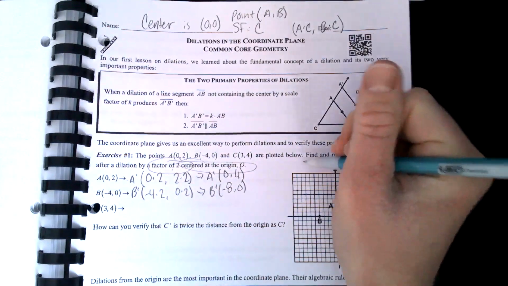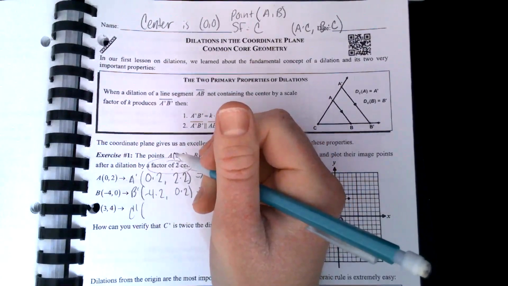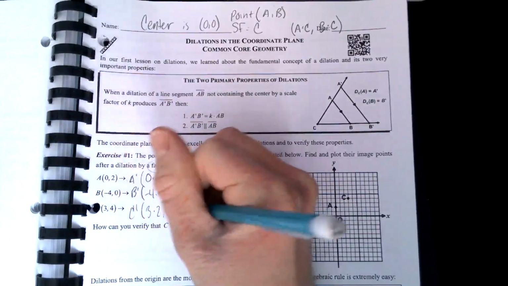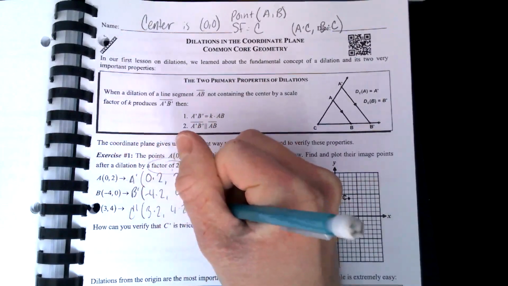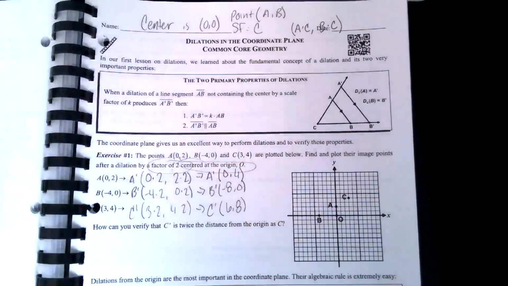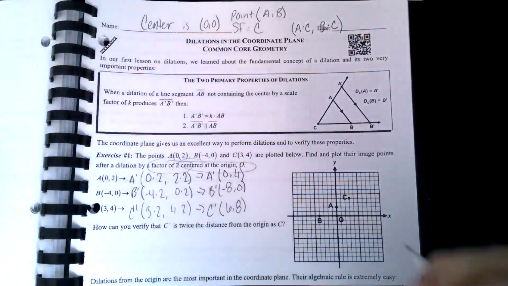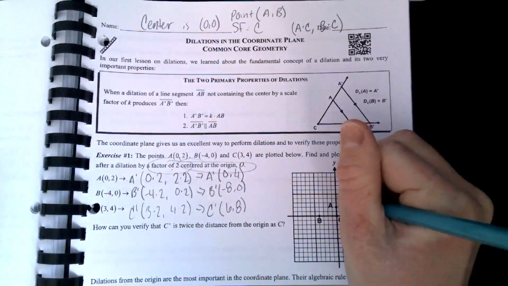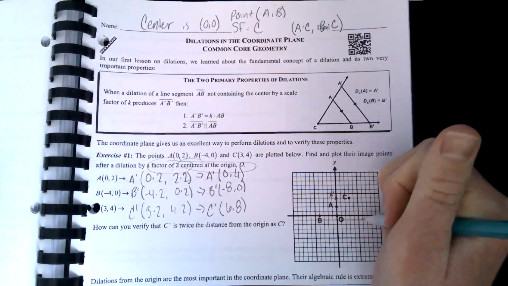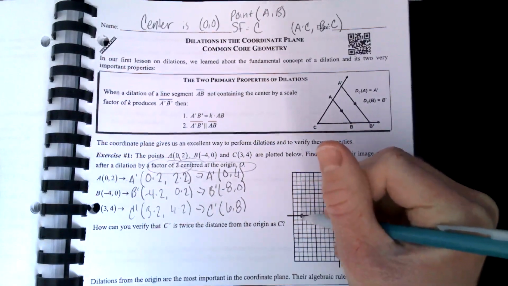C is (3, 4). Again, we multiply by our scale factor: 3 times 2 and 4 times 2, so (6, 8). All right, so let's plot these on our graph. And then B prime is (-8, 0).